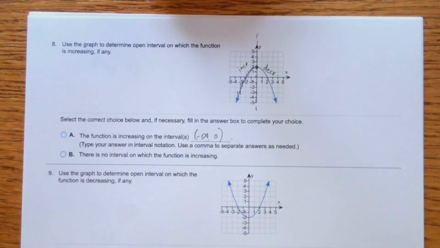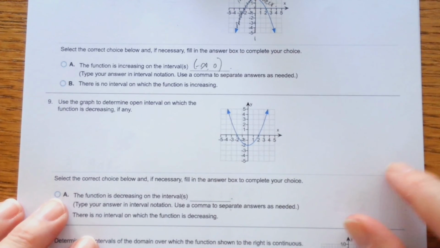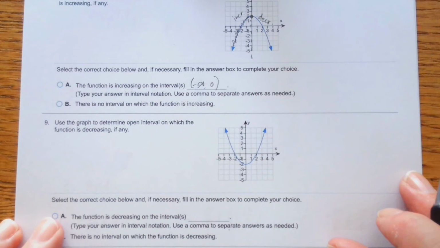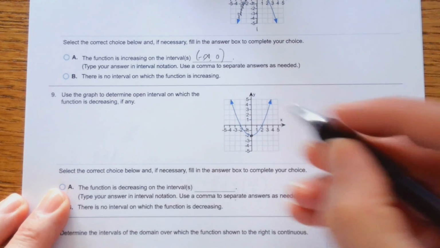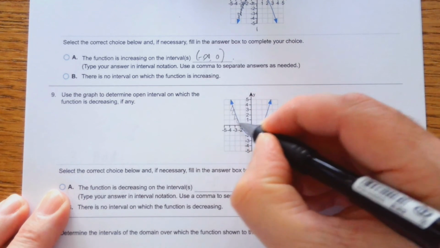And then if you look at number 9, actually it's a little different graph, so we will have a little bit different situation there. So notice here the turning point is right here, and this graph is decreasing here.